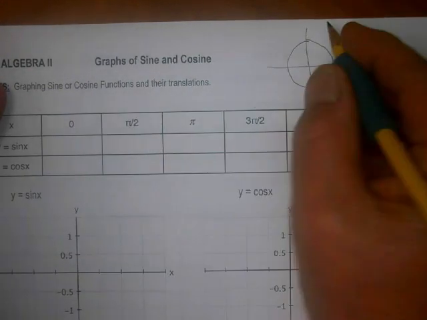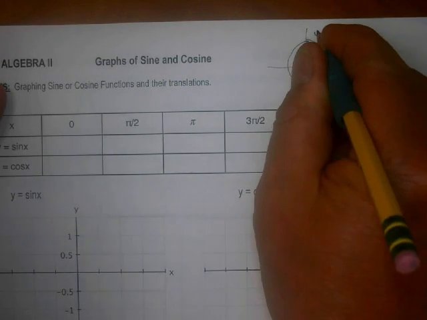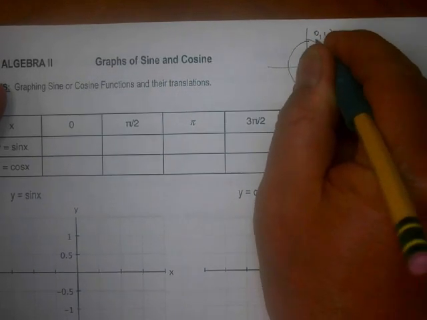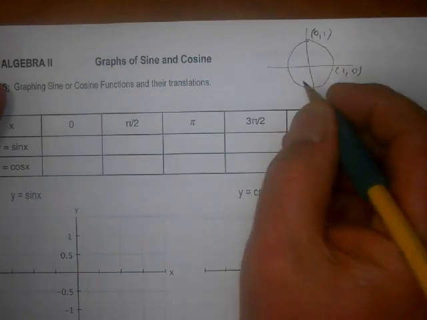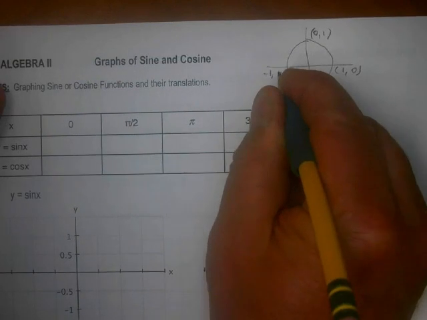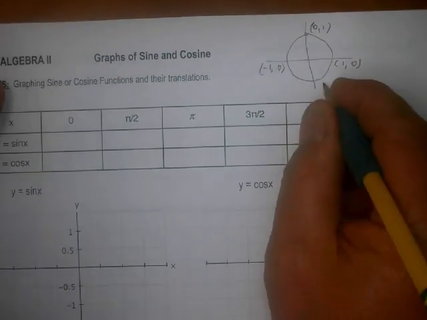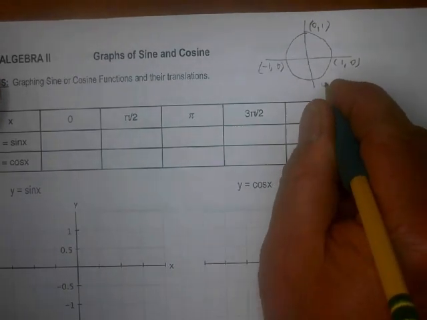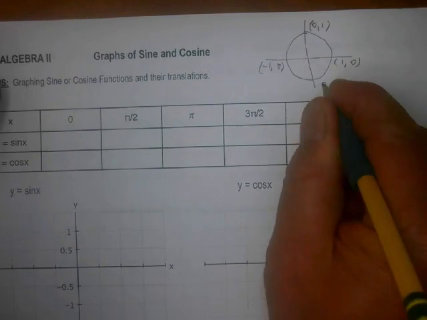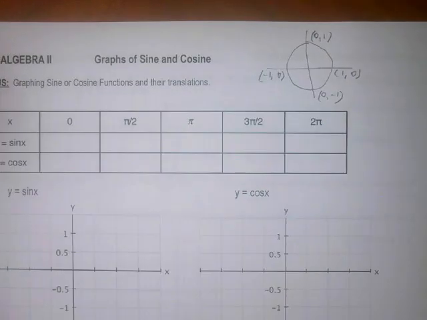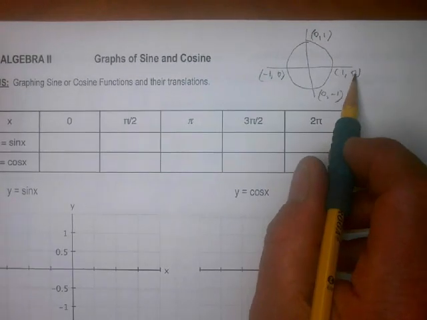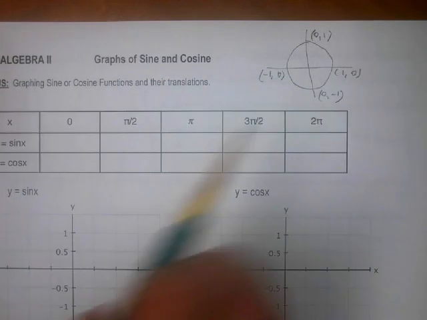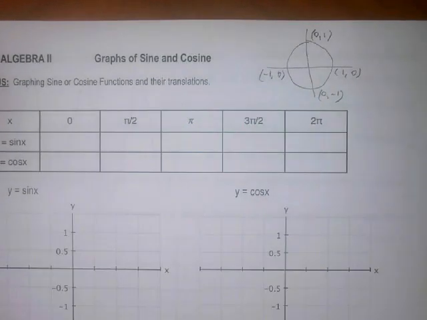This is 90 degrees or pi over 2. The ordered pair is 0, 1. Pi or 180 degrees, my ordered pair is negative 1, 0. And 270 degrees at 3 pi over 2, my ordered pair is 0, negative 1. And before we go any further, just a reminder, x is cosine, y is sine. Now, with that information, we should be able to have no problem filling in this table.